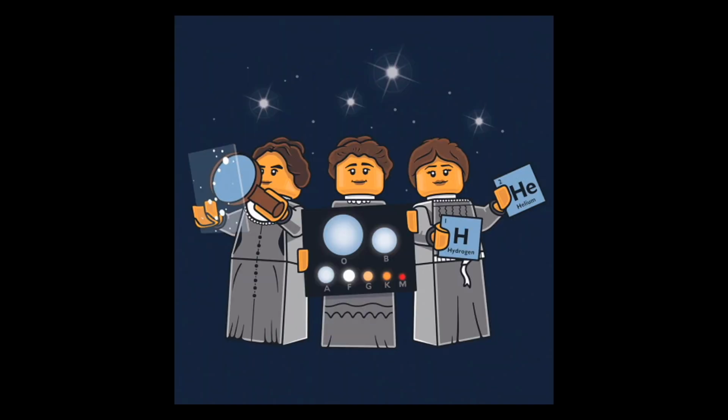Next slide, please. So there were a lot of Lego sets given away tonight. There are Lego sets of women in astronomy.